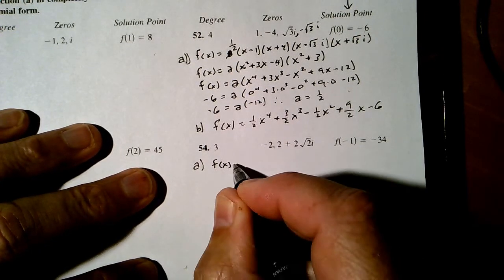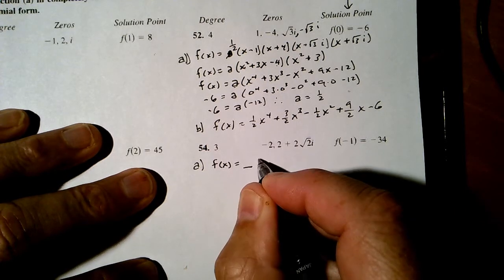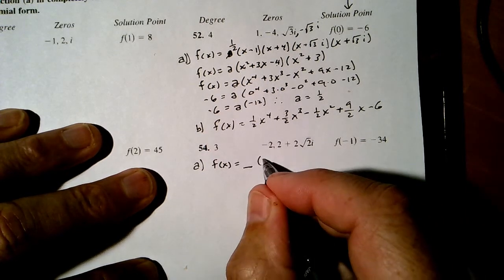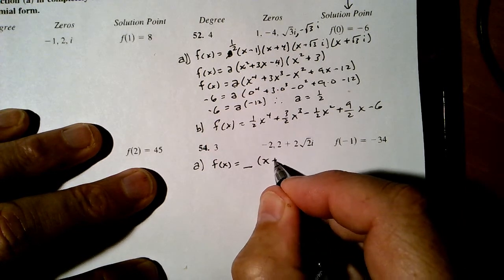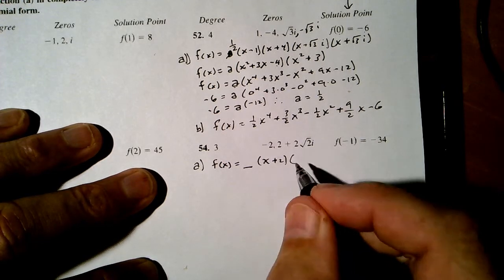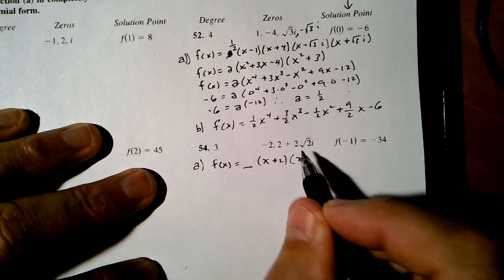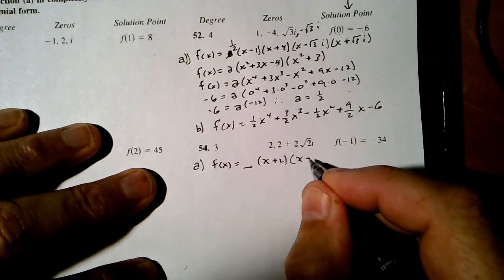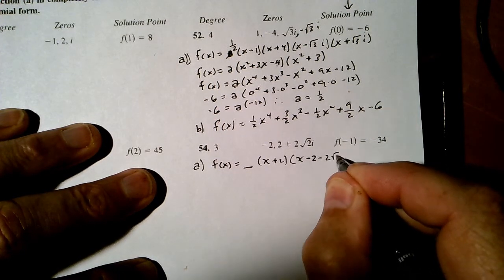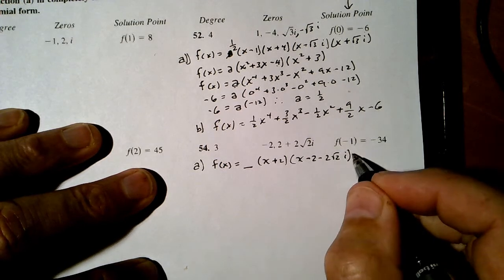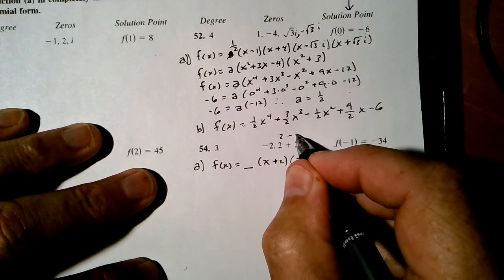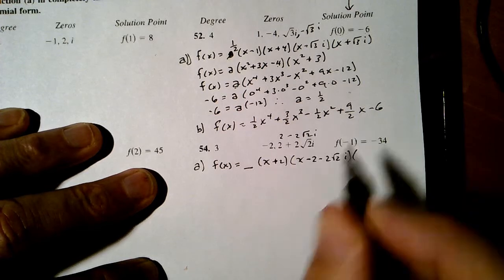f of x equals something times x minus negative 2, x plus 2, times x minus this 0. If this is a 0, then x minus it would be x minus 2 square root of 2i. But so would its conjugate.